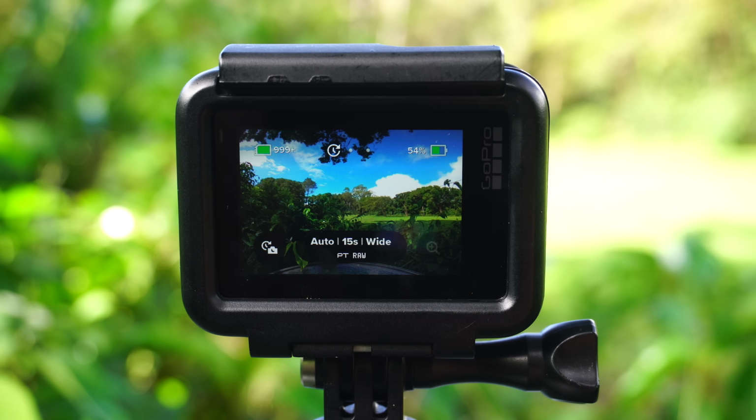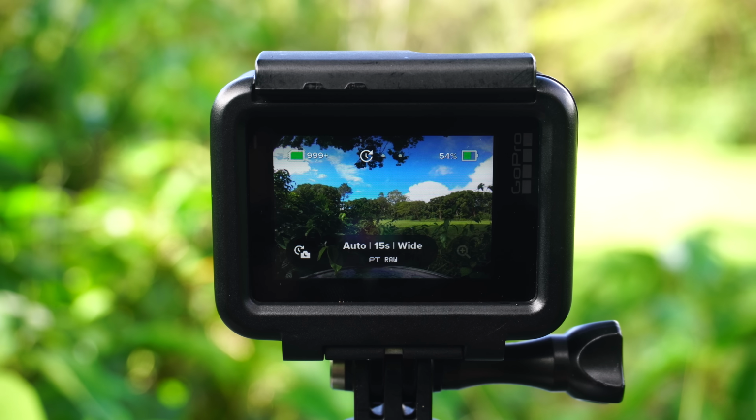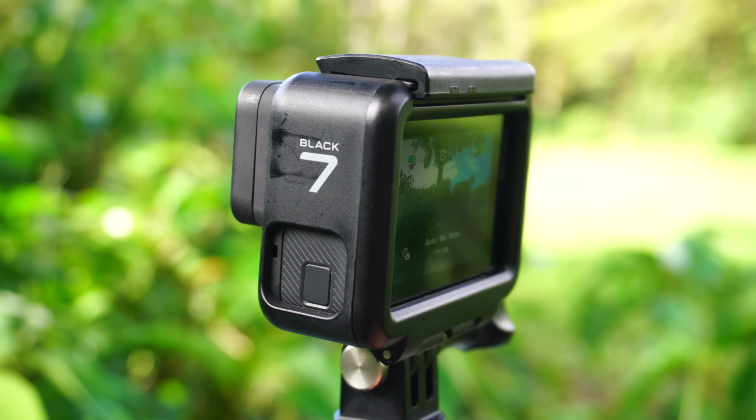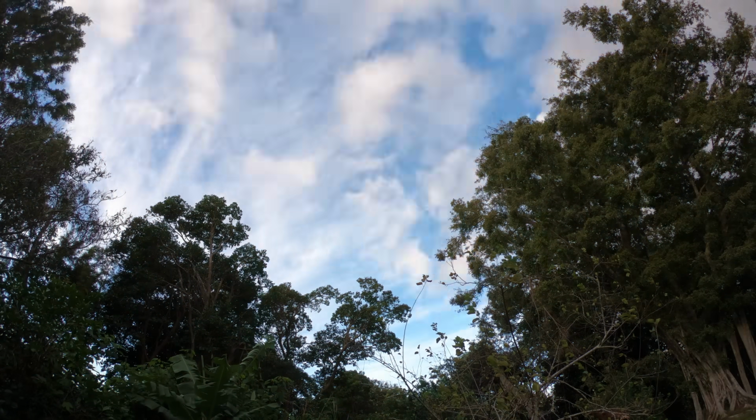If your battery's full, you can record for about 2.5 hours with these settings. For longer time lapses, I suggest removing the battery from the camera, removing the side door and connecting to a portable power pack. And depending on the portable power pack, it should give you enough power to get you through the night for a nice long day to night time lapse, and maybe back into day even, depending where you're at.